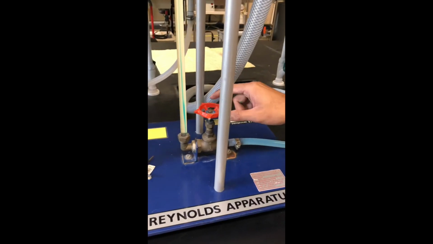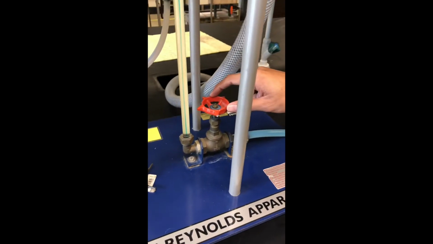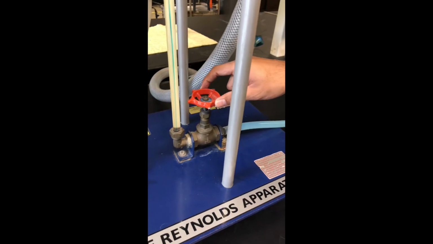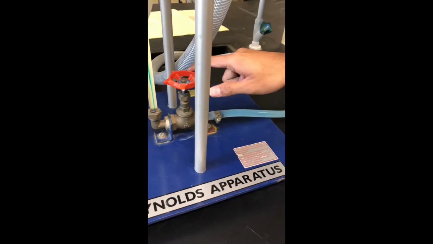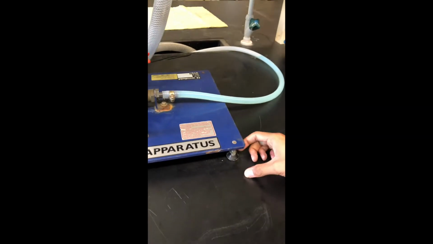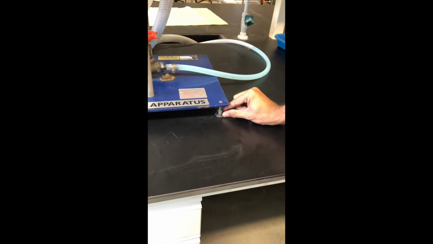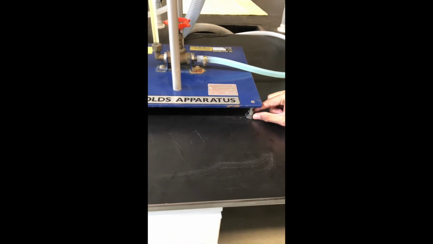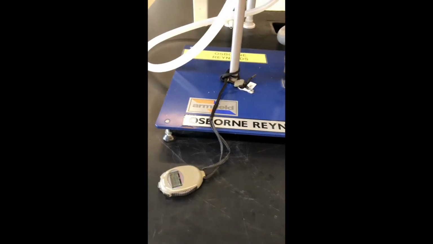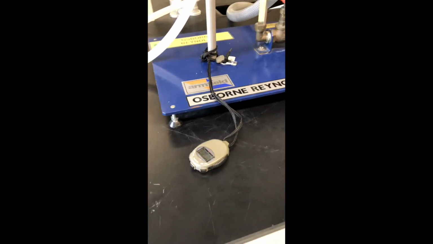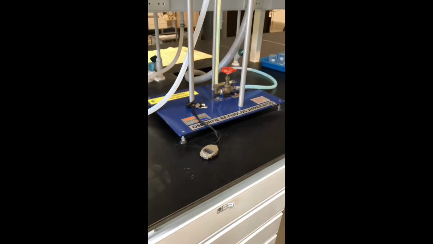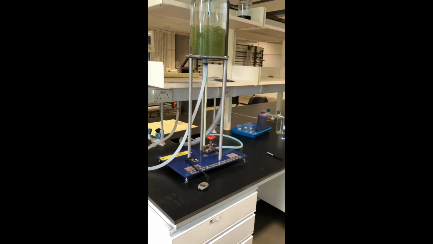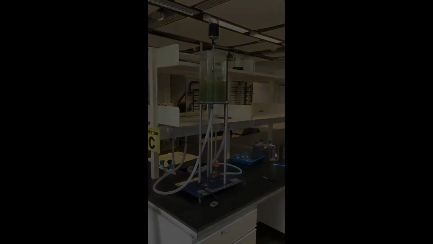Now at the bottom is the flow control valve used to control the velocity of the water coming from the apparatus that is exiting the outflow pipe. These are adjustable feet used to balance the apparatus, and at the end keep your stopwatch handy to note down the times. These are the different components that make up the Osborne Reynolds apparatus.